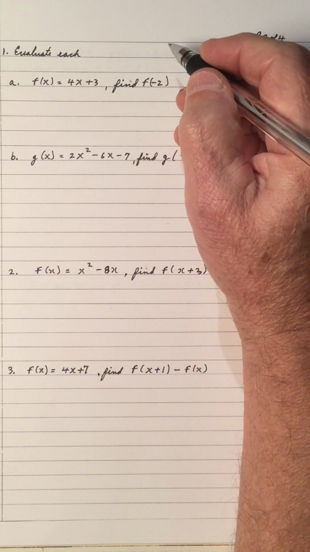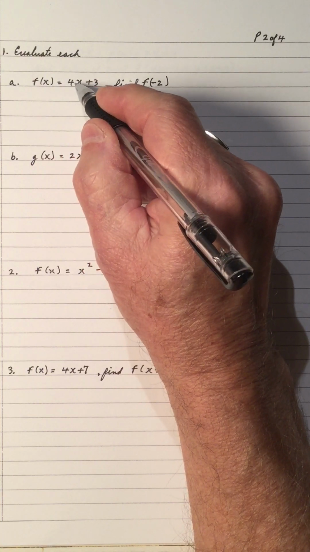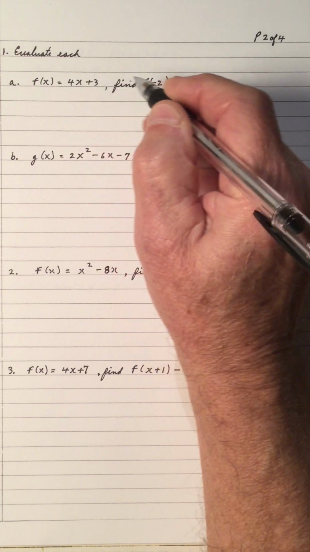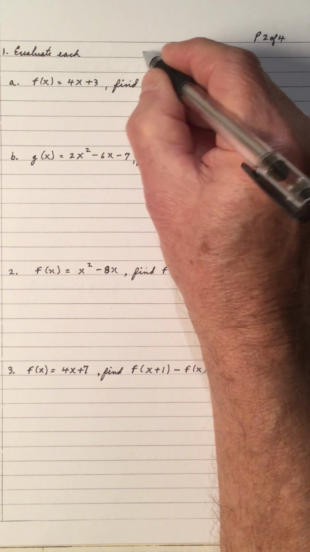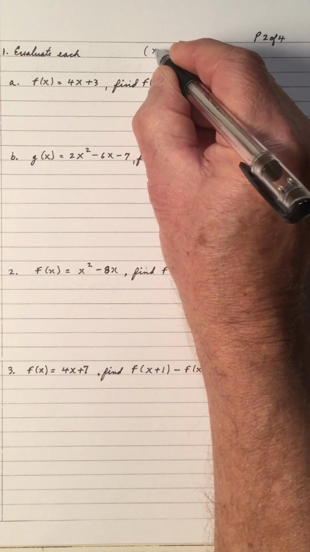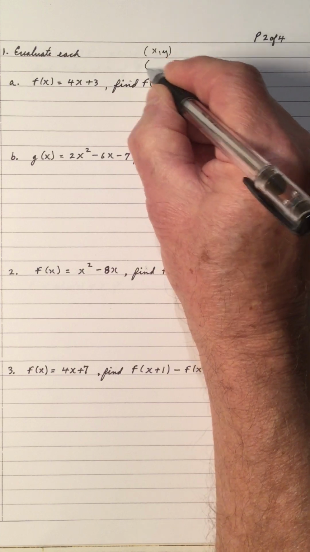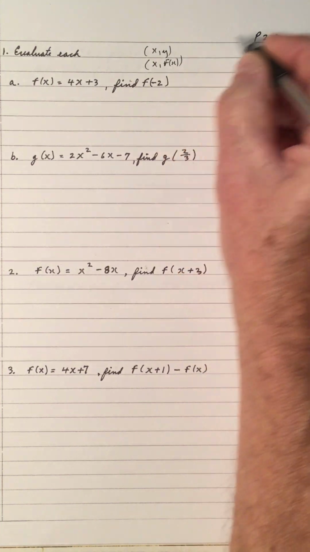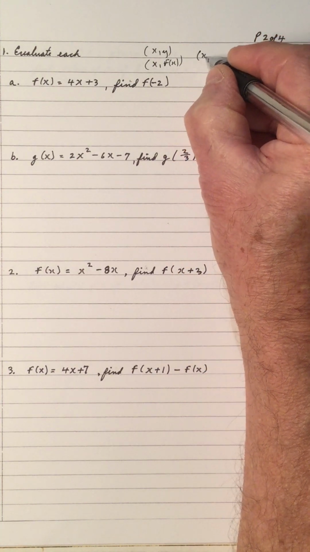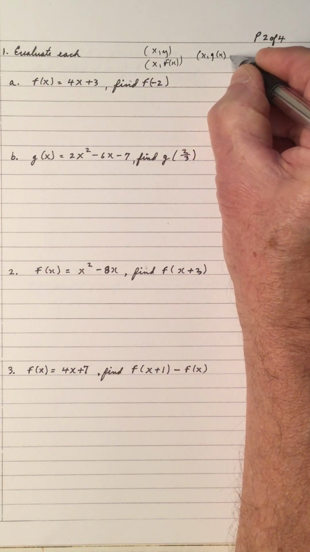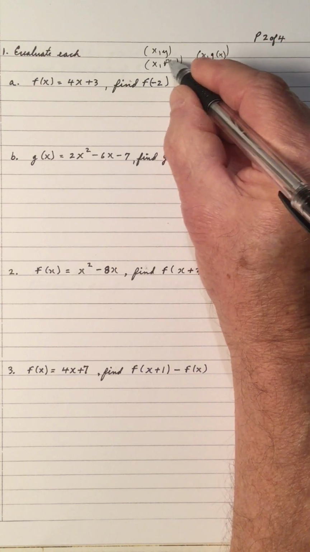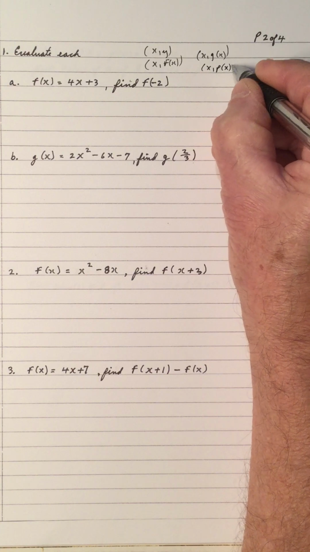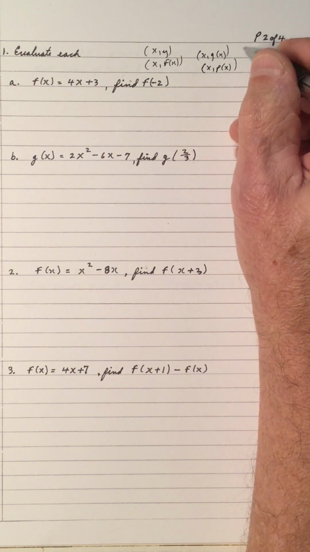Evaluate each. The f of x equals 4x plus 3. Find the f of negative 1. So normally in math we have an x and a y, but in function notation we have an x and what we call an f of x, or we could have x and a g of x, or x and a p of x. It's just different notations, different types of functions.